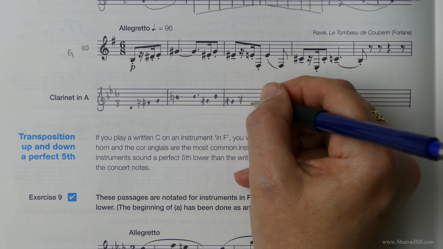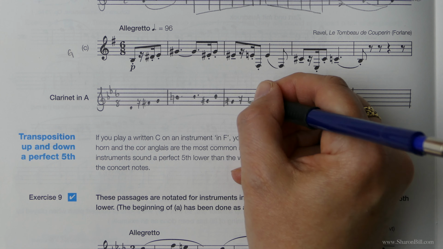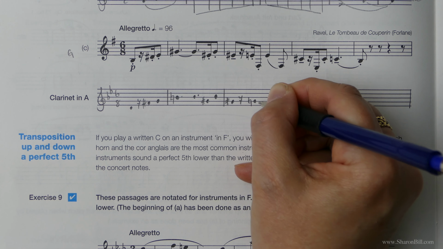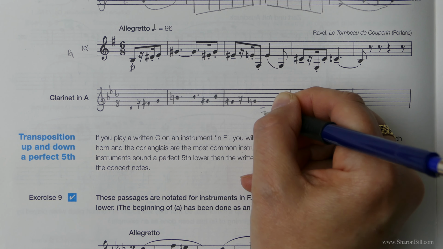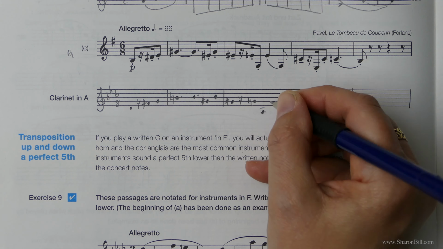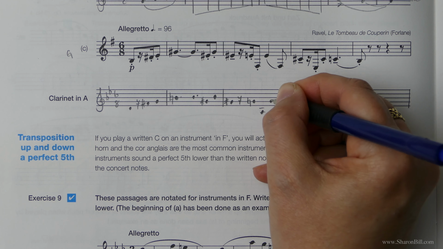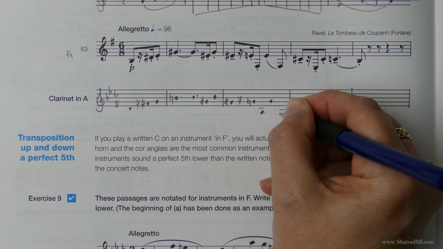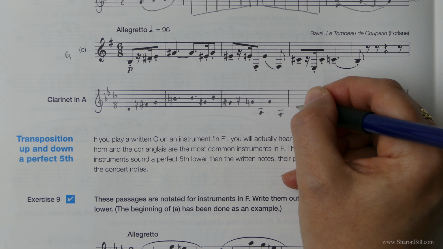And then we will cancel that with a natural sign, just as they have done in the original. Just need 2 ledger lines now. And then here, this is an E now.